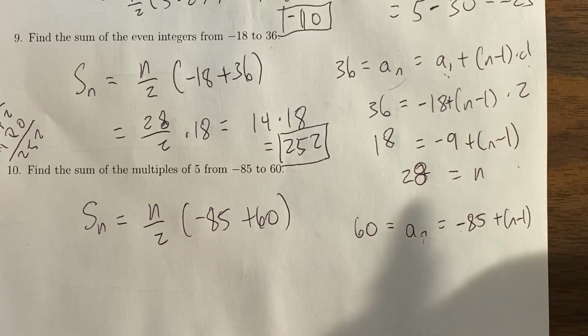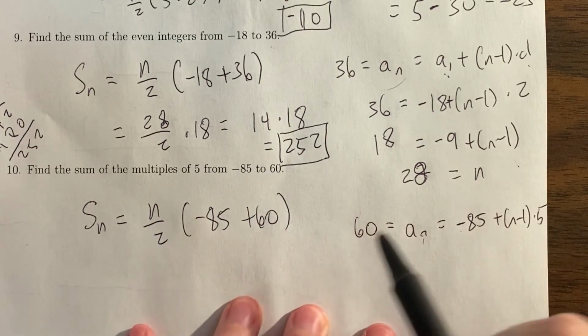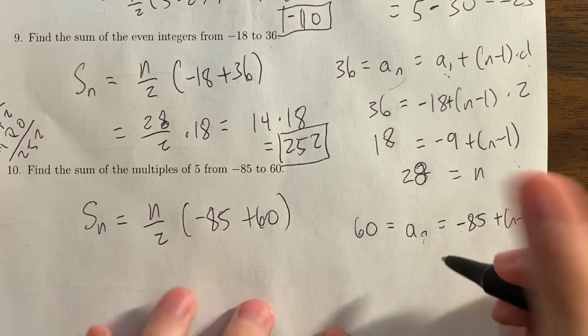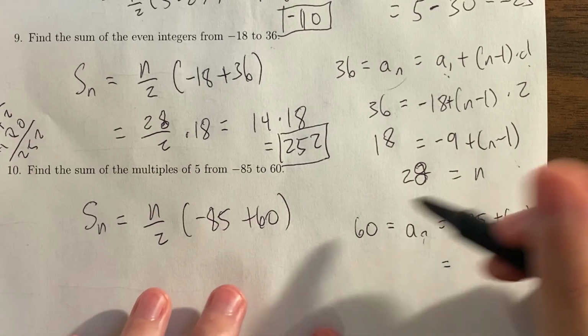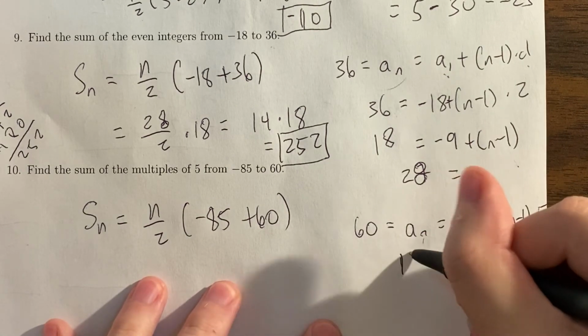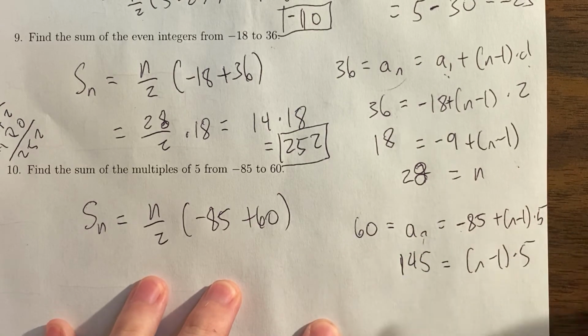And then the difference is going to be 5. Again, multiples of 5 means the difference is going to be 5. Hopefully you can see that I'm writing on the edge here, but everything is pretty clear. So we need to add 85 first. Adding 85 is not too bad. I believe that's 145. Then it's going to be n minus 1 times 5.